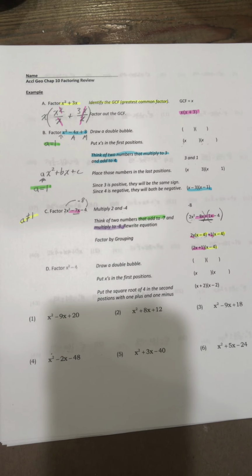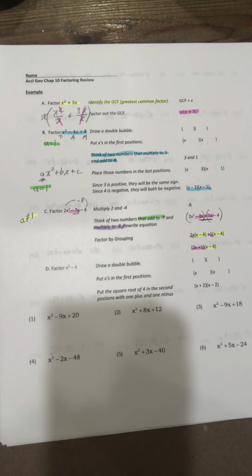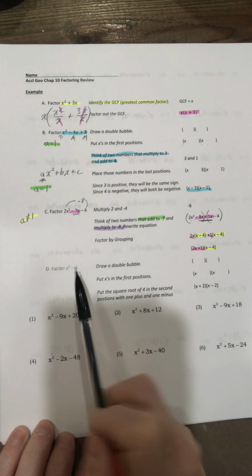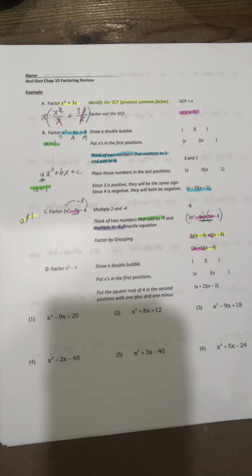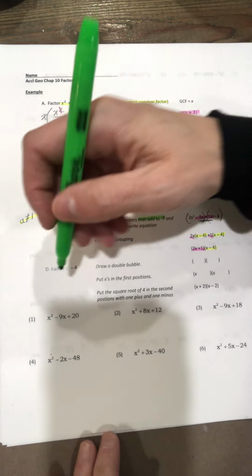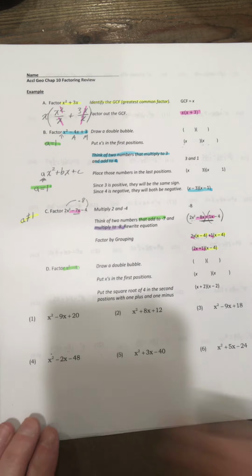Now, our last method is somewhat different. We have x squared minus 4. Again, it's a binomial because we have two unlike terms. But when I look at this binomial, it does not have a common GCF other than 1. But what I do notice is this is something that we call the difference of two squares. So let's write this down. Difference of two squares.